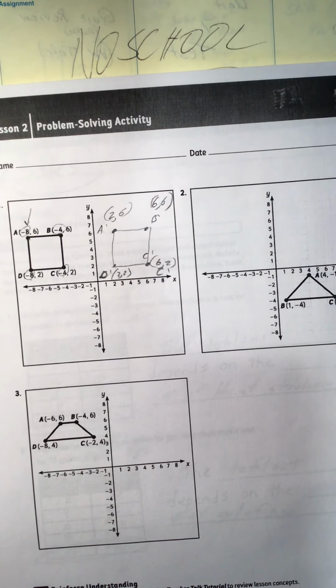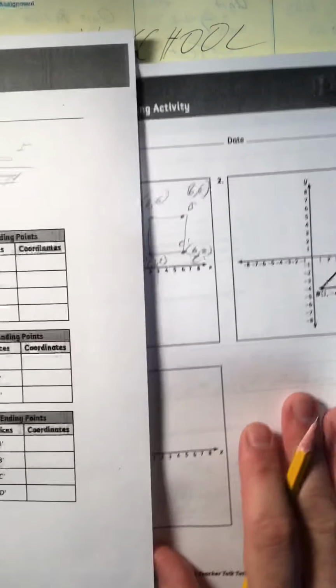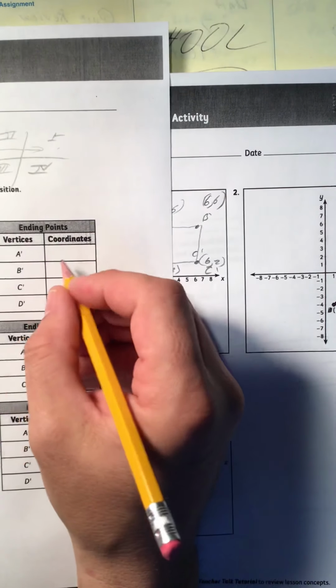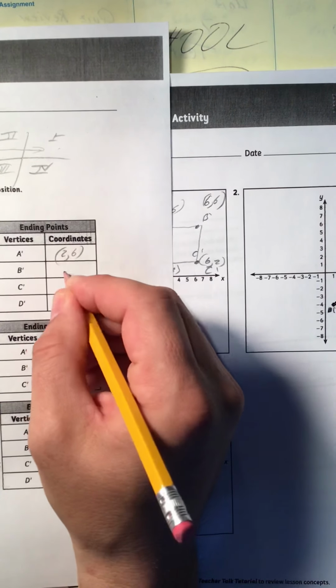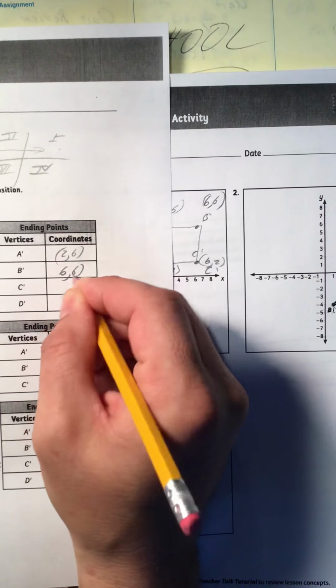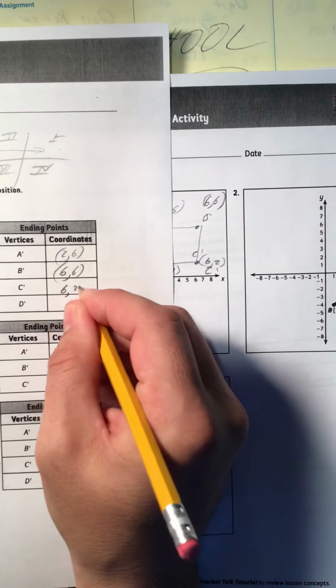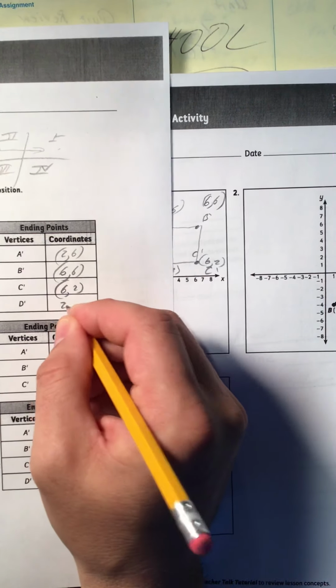I'm going to go ahead and fill in those points that I just used. So A prime was at 2, 6. B prime was at 6, 6. C prime was at 6, 2. And D prime is at 2, 2.